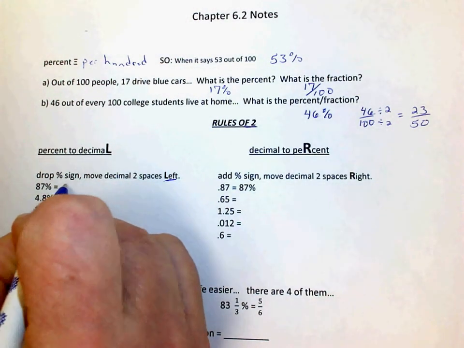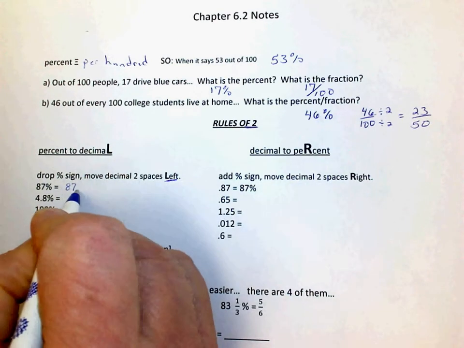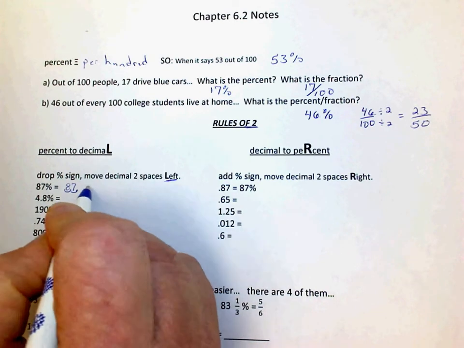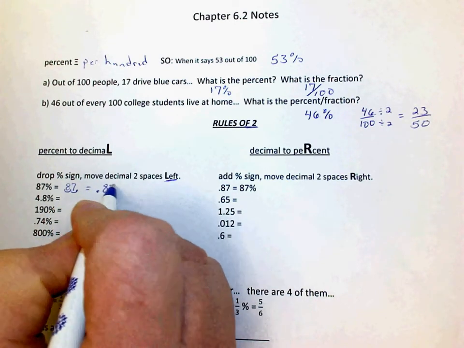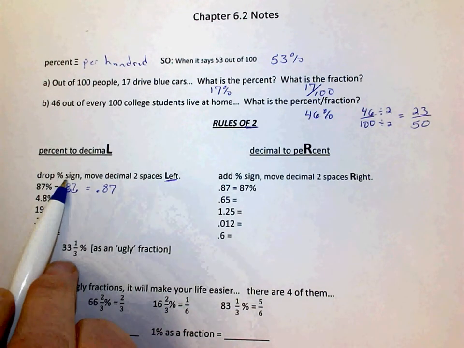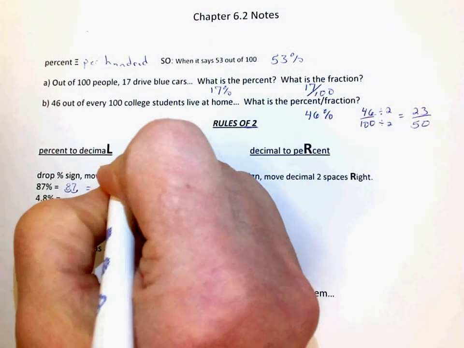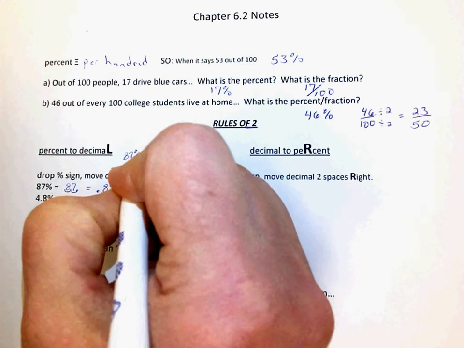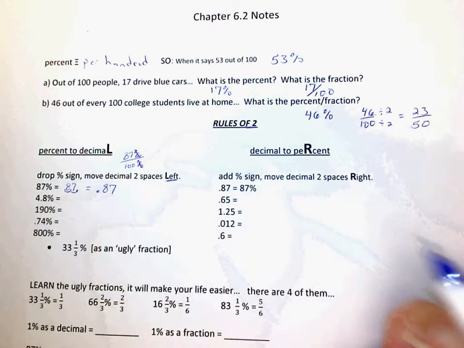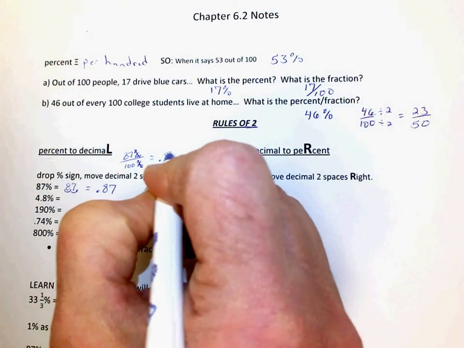remember, if I don't see a decimal sign, it goes at the end. So 2 spaces left makes this 0.87. So as you're taking it to a decimal, you also drop the percent sign. And technically what we're really doing is we're taking 87% divided by 100%, and this would give us 0.87.